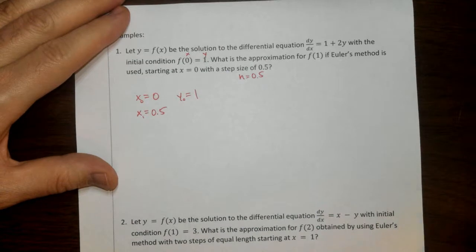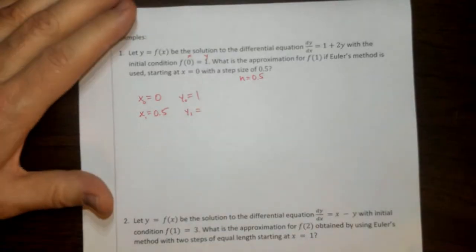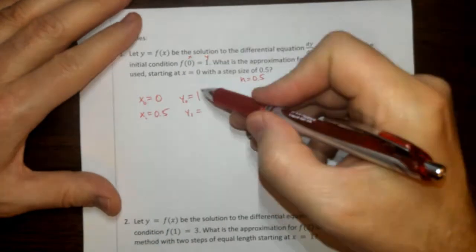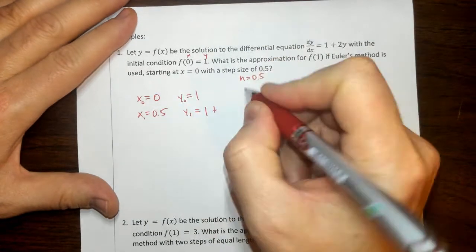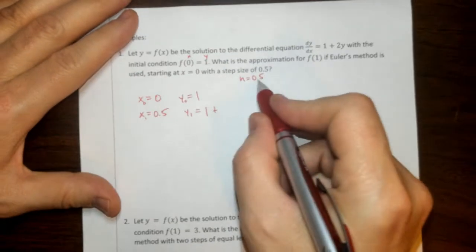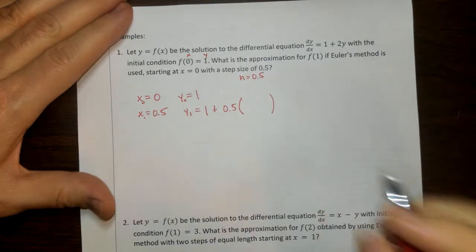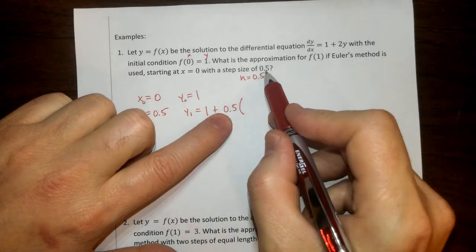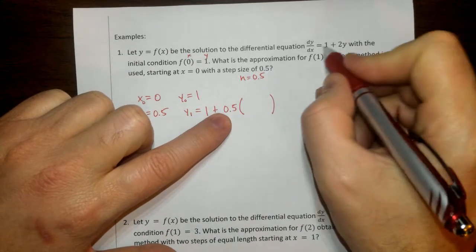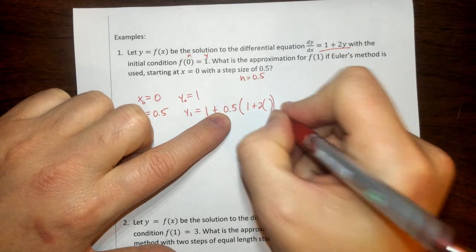Okay? If I call this my x1, to find my y1, what we're going to do is take our original y value, our previous y value, which in this case is 1. We're going to add to it the h, right, the delta x, the change in x, 0.5 times. And then the key here is that inside what we're going to multiply this step size by is the differential equation. We're going to do 1 plus 2y.